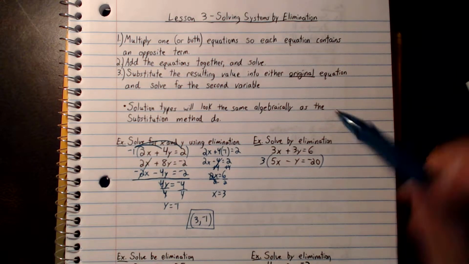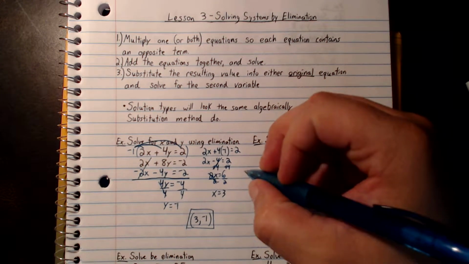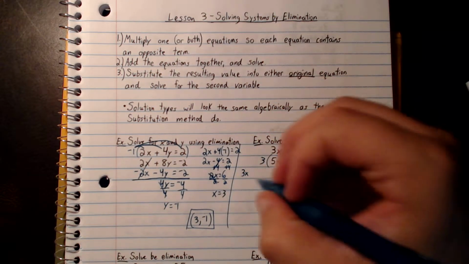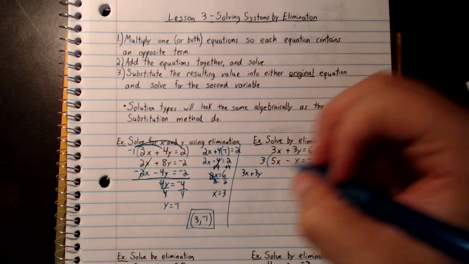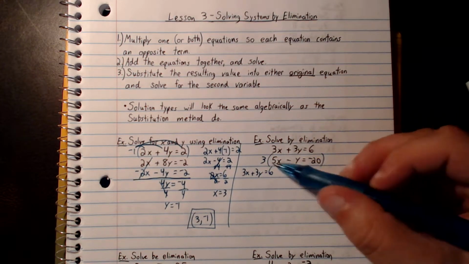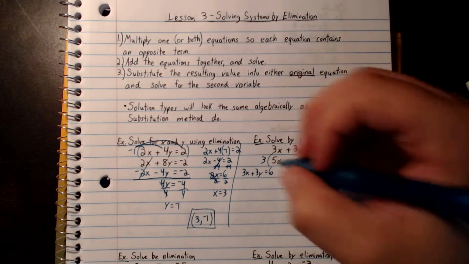Alright, before I do, I'm going to rewrite this original one. Right, this top one that's not being affected. I want to write it just off to the side. And then I'm going to write whatever the result is after my multiplication distribution right underneath it.